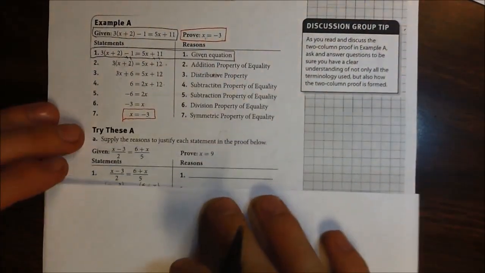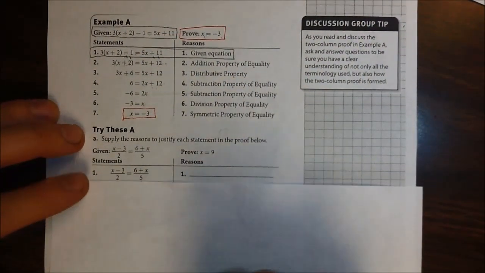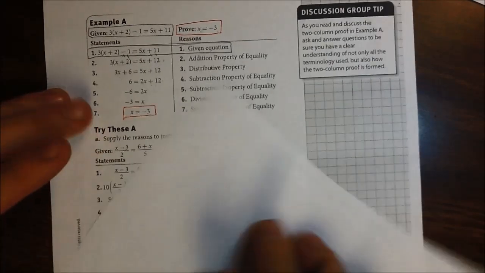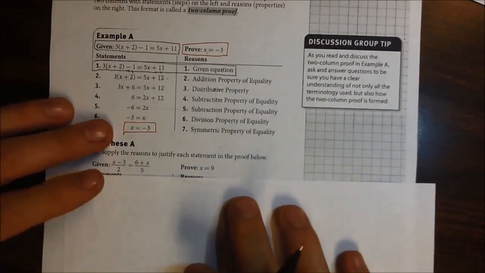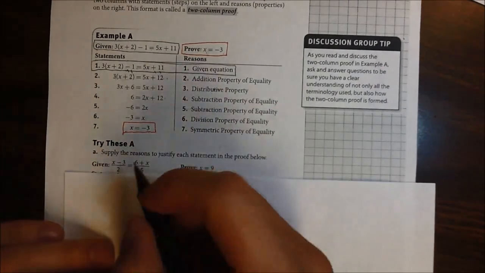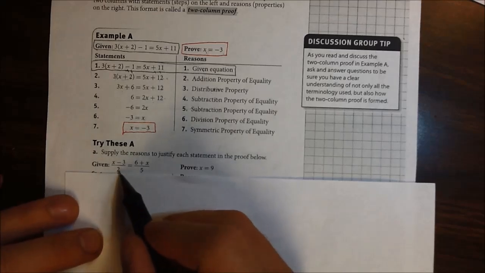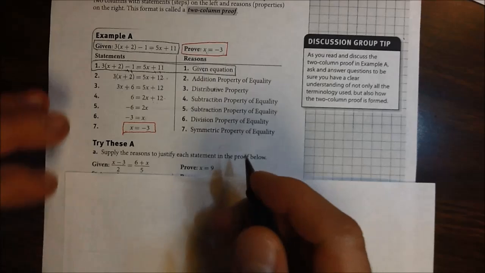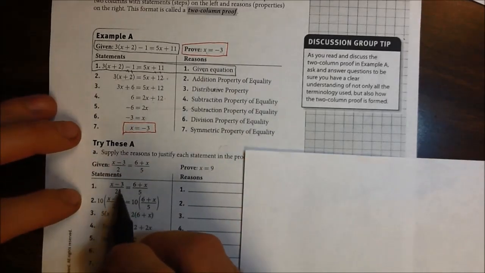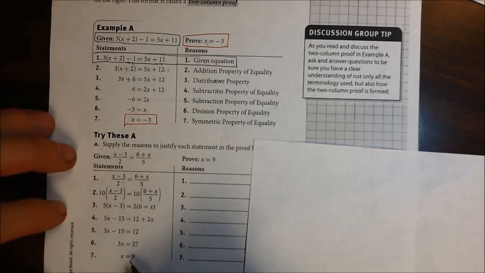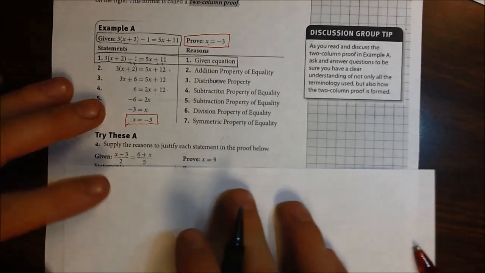So let's just take one at a time. And if you want to cover up the rest, that's probably a good idea so you don't get ahead of yourself. Okay, here we go. So we're given the equation x minus 3 divided by 2 is equal to 6 plus x over 5, and our prove statement is x equals 9. So if you notice, our very, very first statement is what we're given. Our very, very last statement is what we're trying to prove. That's our end goal. That's the direction we're heading.